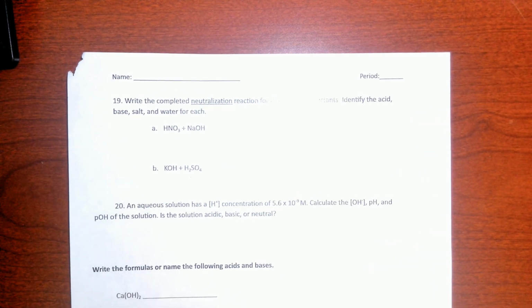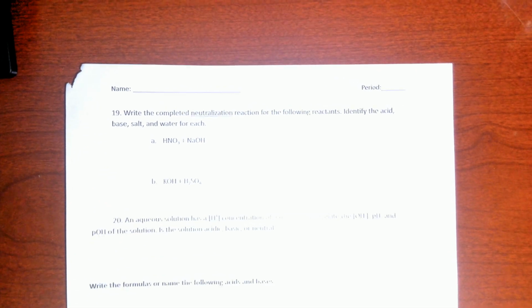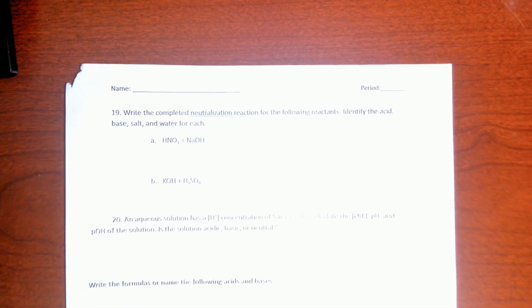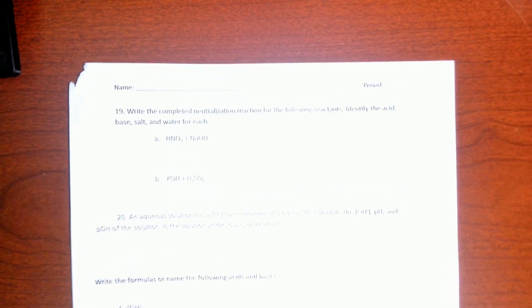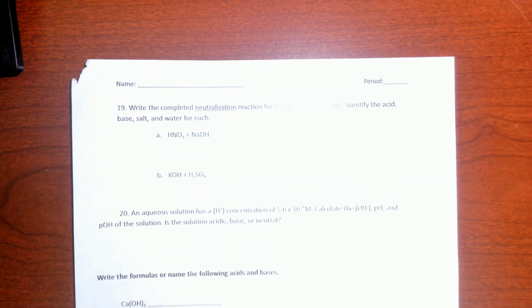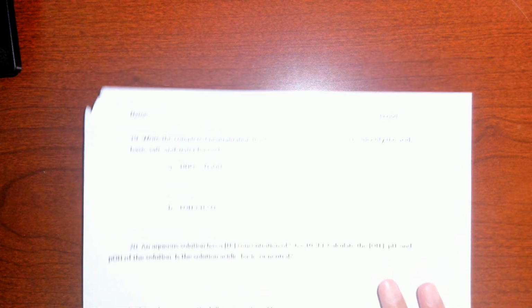Let me adjust the lighting on this thing. Let's see. Sorry, y'all. Okay. You know what? I think this is the best we can do.